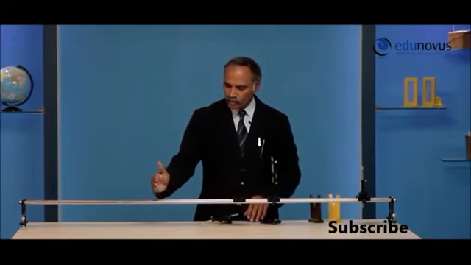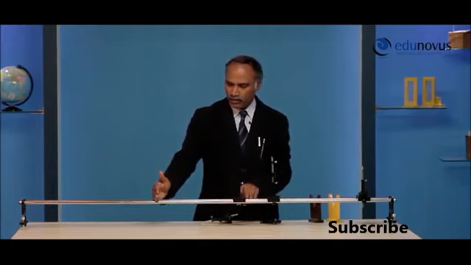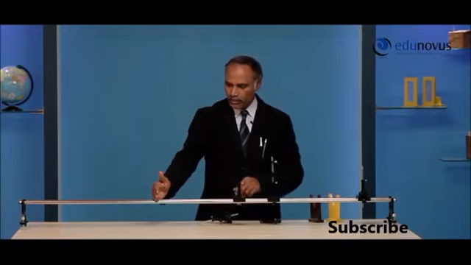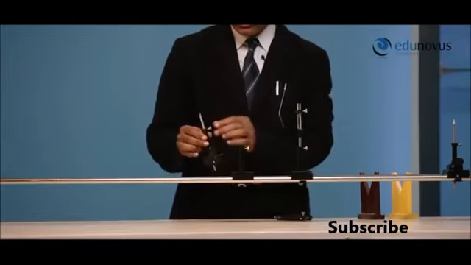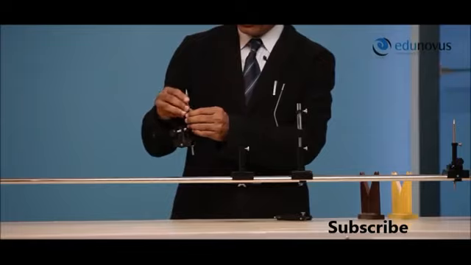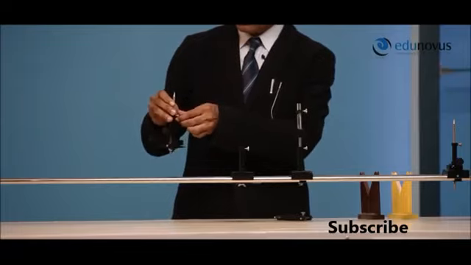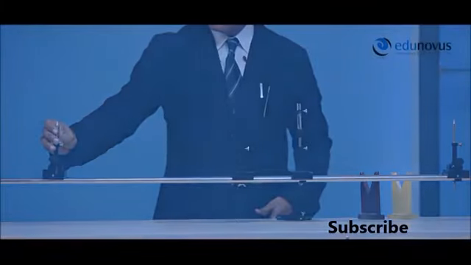Now, to locate the center of curvature of the convex mirror, we place an image needle on the optical bench.